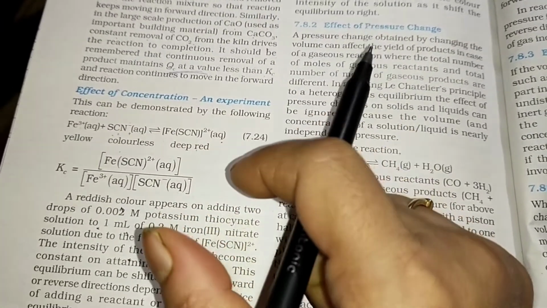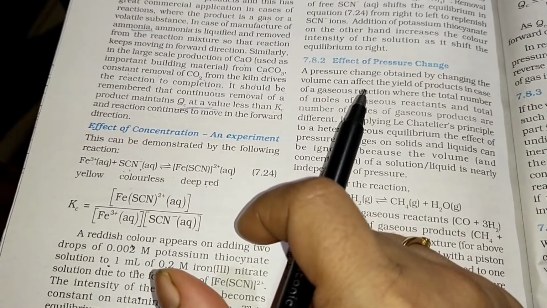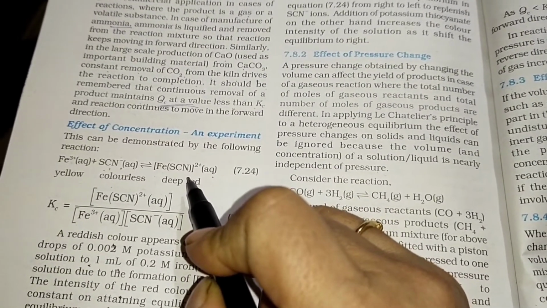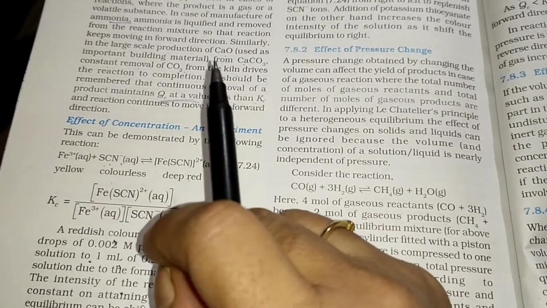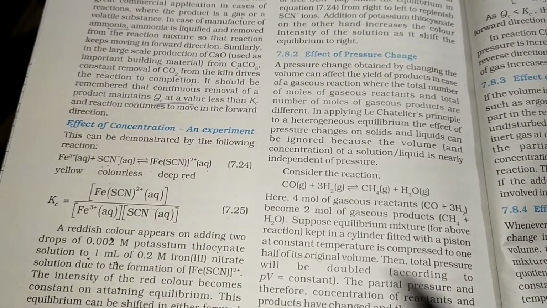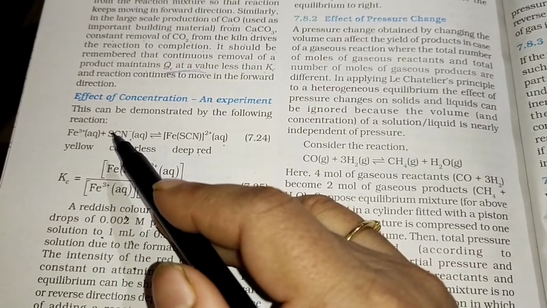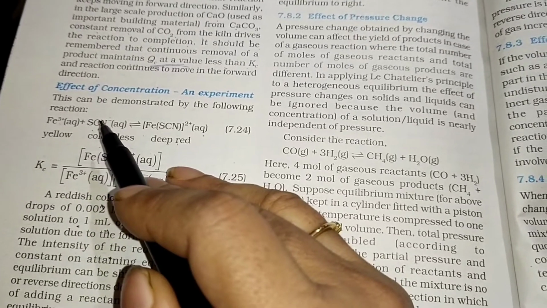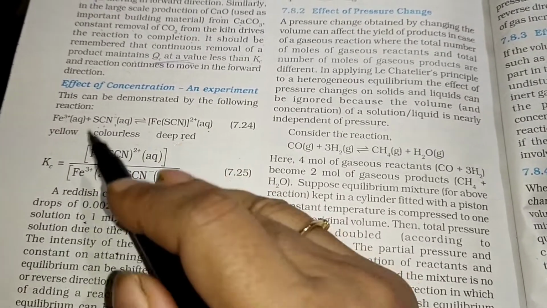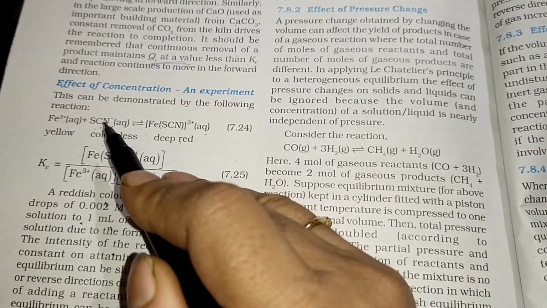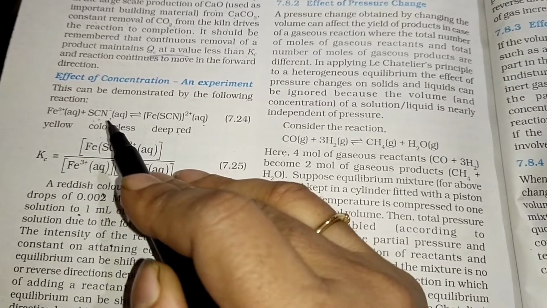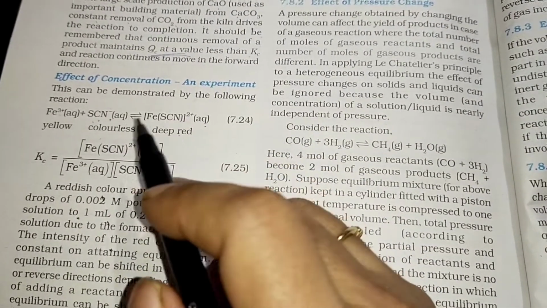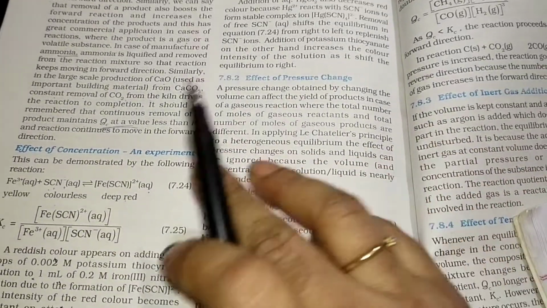If we change any factor in an equilibrium condition of any reaction, that reaction will be proceeding in the direction where this change will be counteracted. Okay, if you decrease the amount, if you decrease the number of atoms, then definitely the number of atoms will increase, and the reaction will proceed in that direction. If we are adding more amount of iron there, then to balance and counteract this iron, the increase in iron will be absorbed, that means the reaction will be going on in the forward direction. Okay, so this is about the concentration.